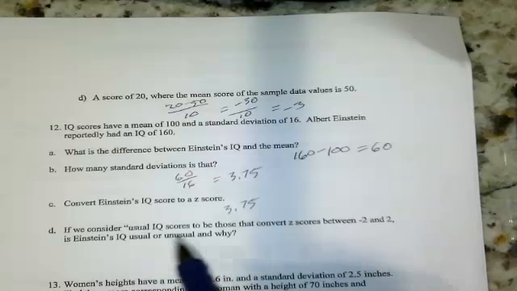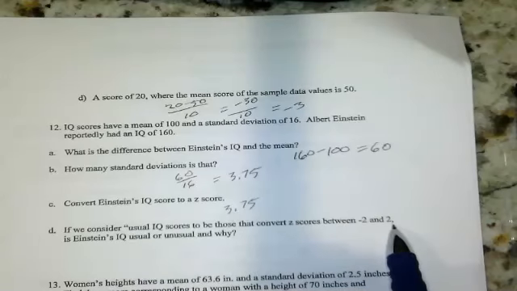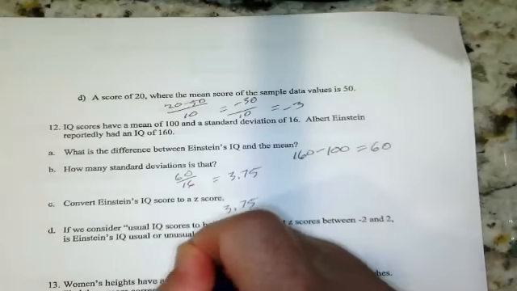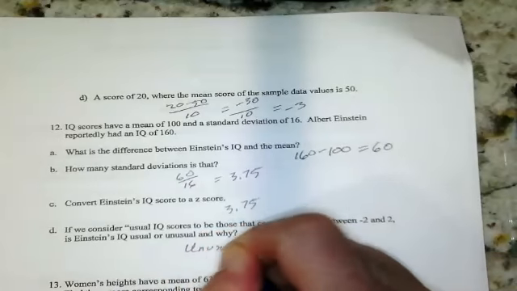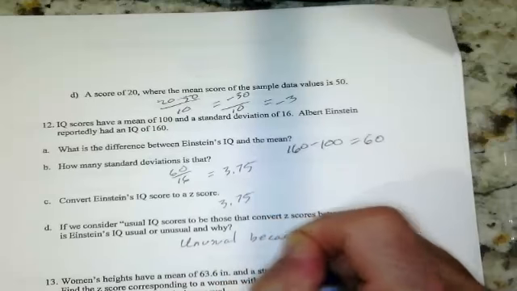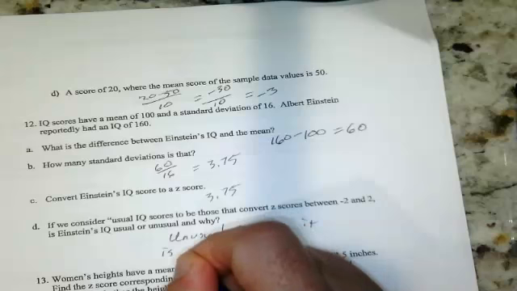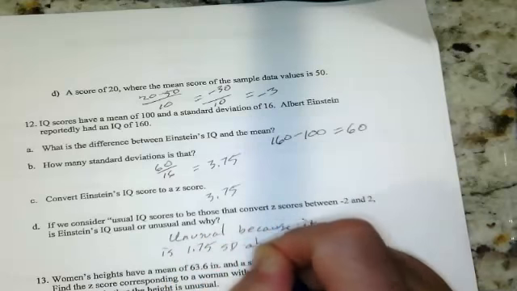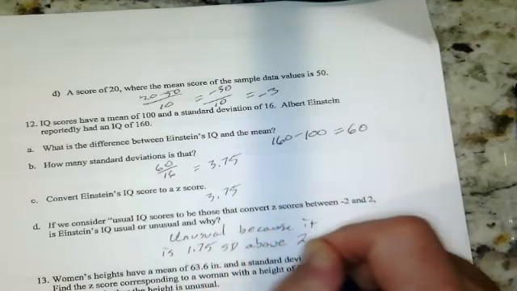If we consider unusual IQ scores to be between -2 and 2, sounds familiar. Is it usual or unusual? And it's unusual because it is 1.75 standard deviations above 2.